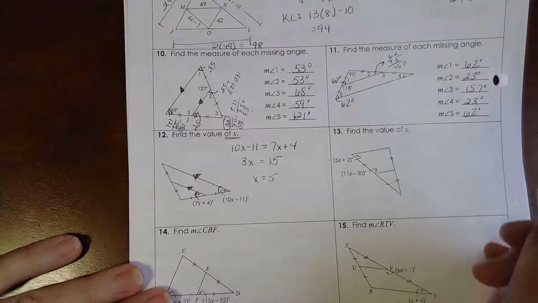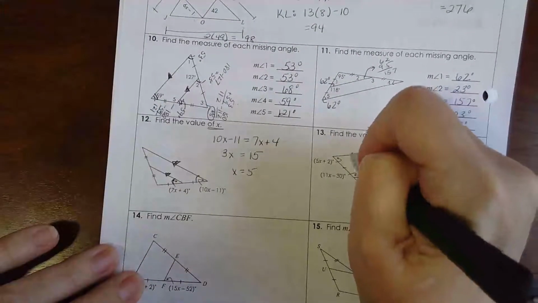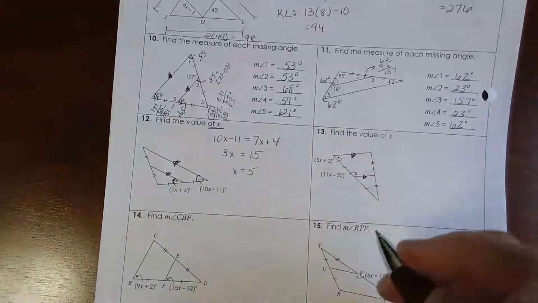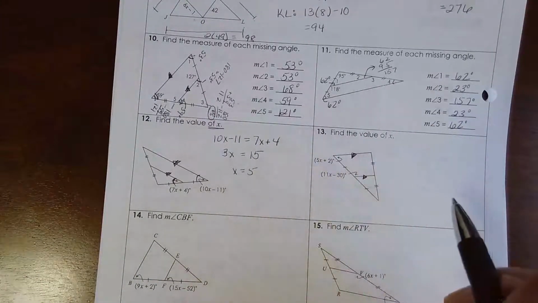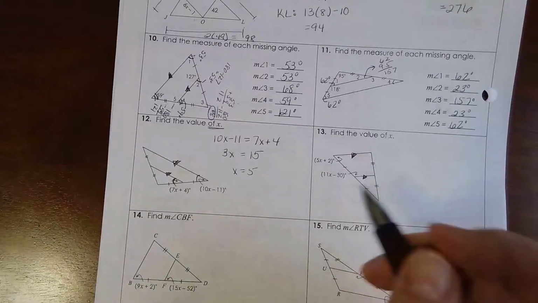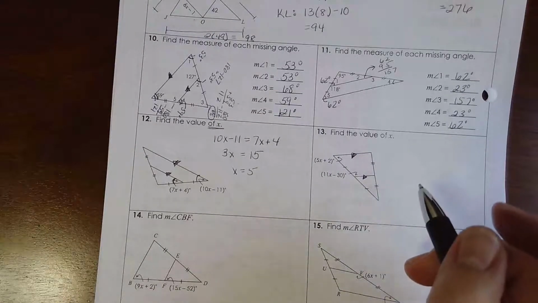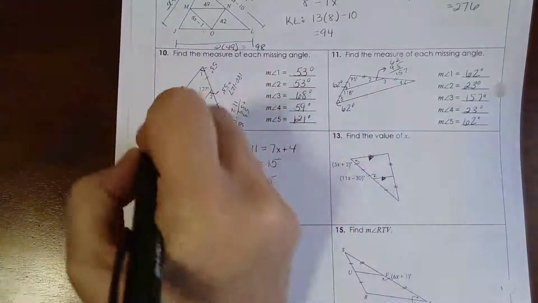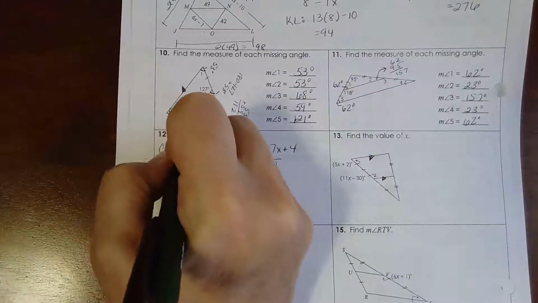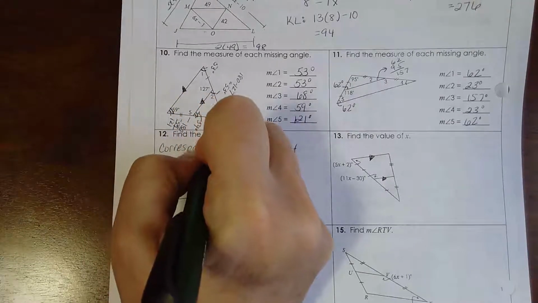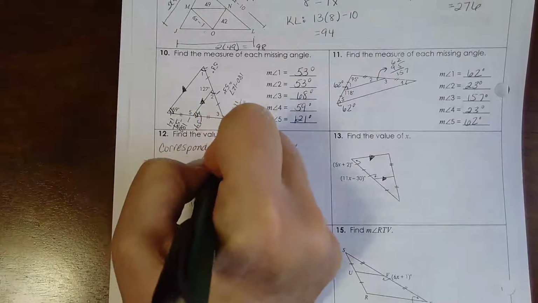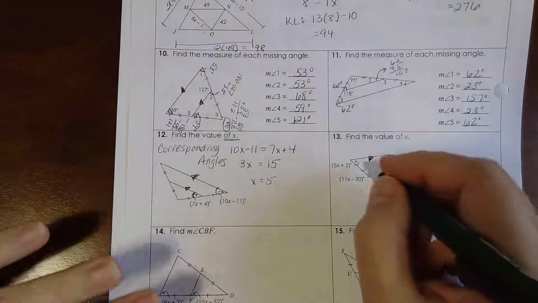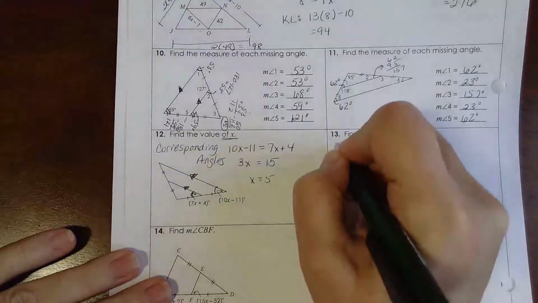All right, on 13, here are your parallel lines. Now these two angles are both interior angles, and they're on the same side of the transversal. So they're consecutive interior. Okay, and corresponding angles are always congruent. These are going to be your consecutive interior.